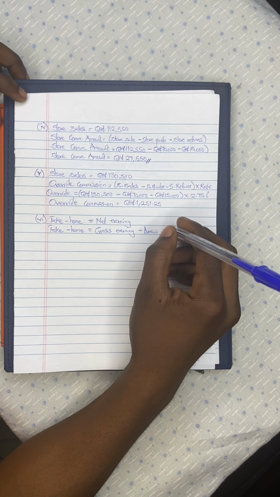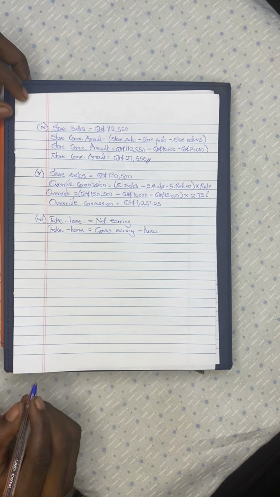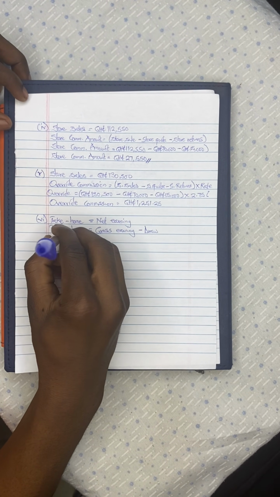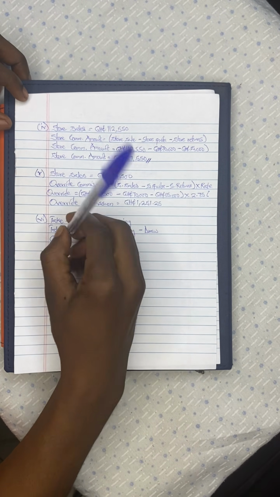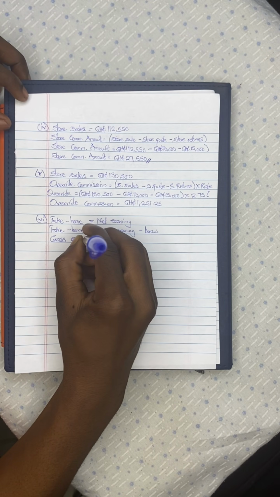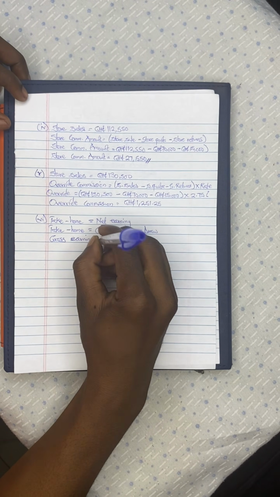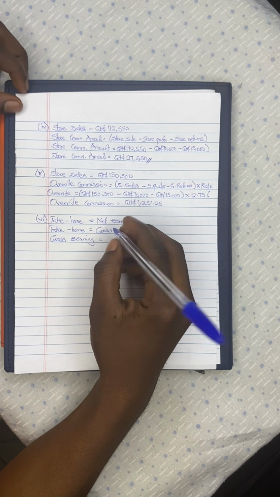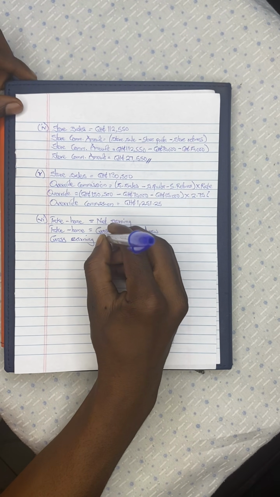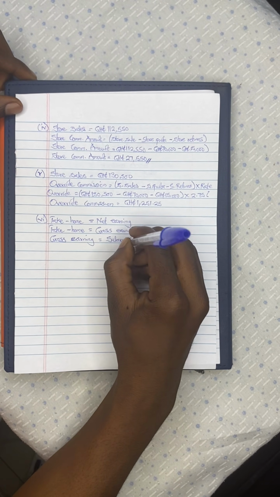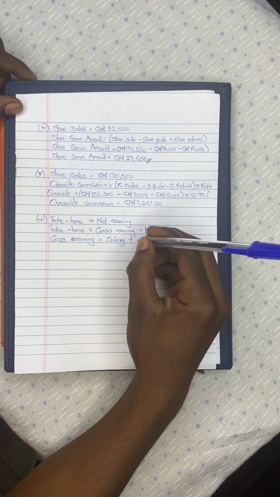So the gross earning here is going to be the salary and the override, because she did not make any sale, so she's not going to get any commission.